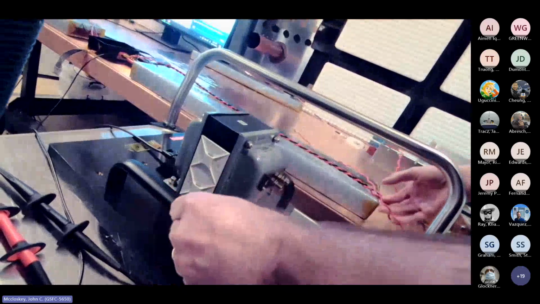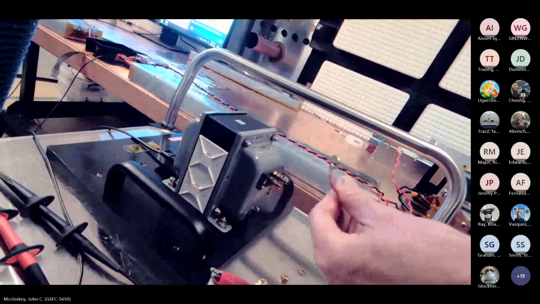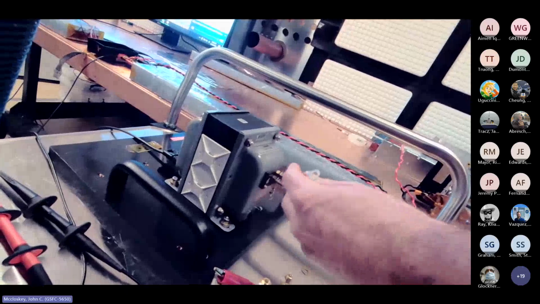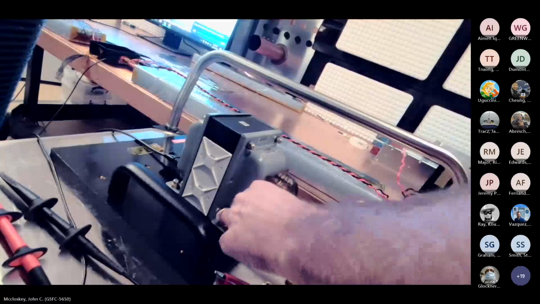Okay, so here is the power feed from the capacitor network. So that's our positive lead. And so that goes to one terminal of the transformer.